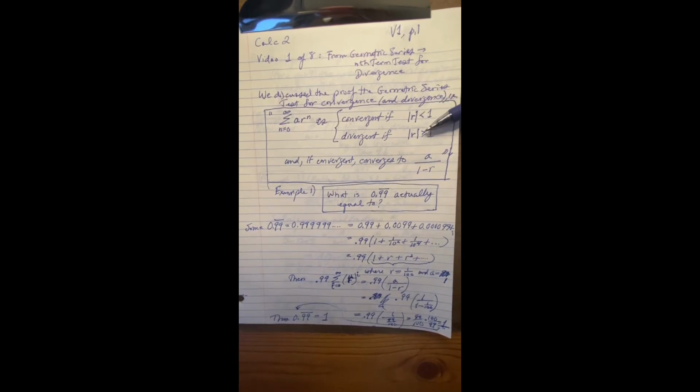So, for example, if r is equal to -1, that would fall in this category, or r equal to 1. And this is an open interval of fractions between -1 and 1. If it does converge, it converges to a over 1 minus r, as we proved in class.